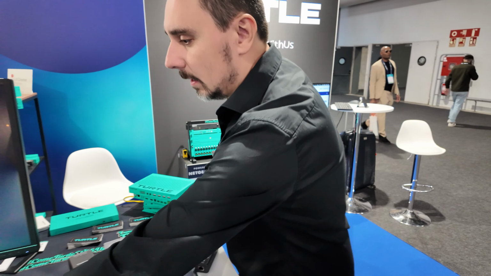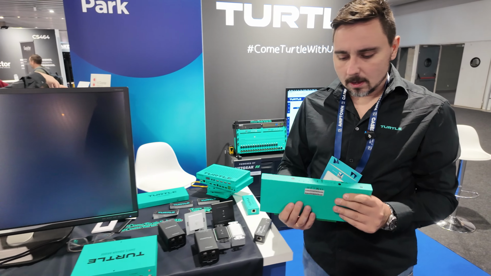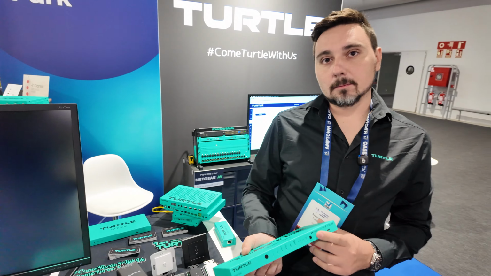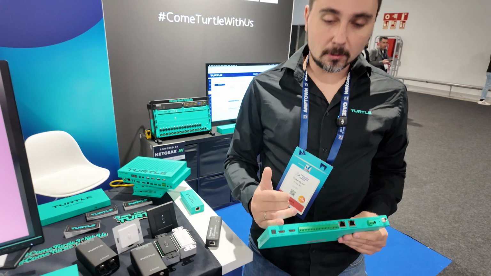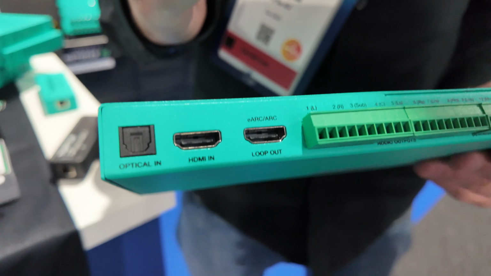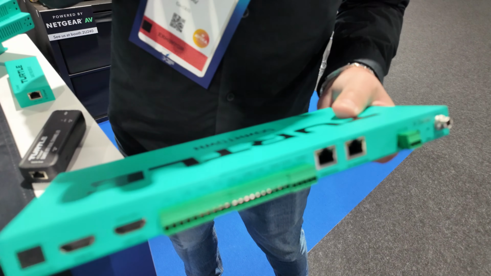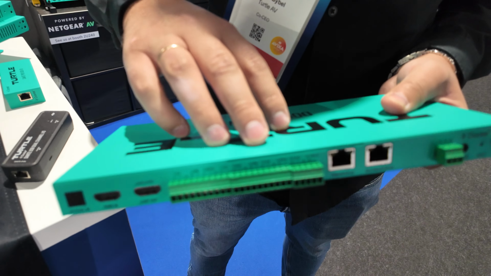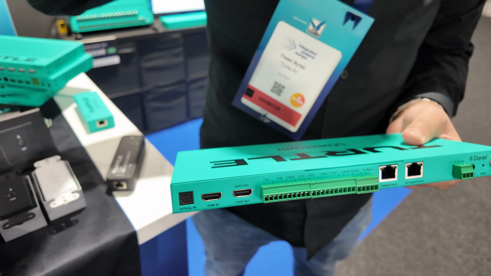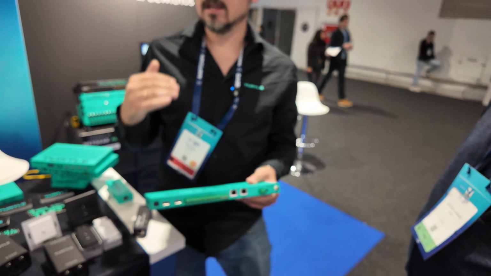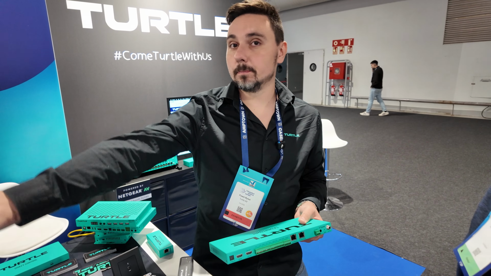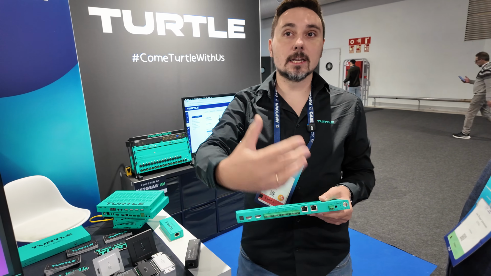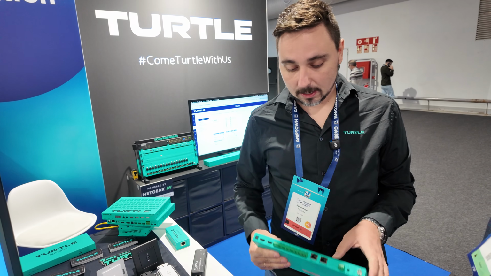So we also have a solution for Dolby Atmos. So this is our Dolby Atmos Decoder and Dante encoder. So we can take Dolby multi-channel audio from HDMI, from ARC or optical. We decode Dolby here, and then we re-encode these channels as separate individual channels into Dante. So you can route your multi-channel audio directly to our Dante-enabled speakers or DSPs, wherever you need them.